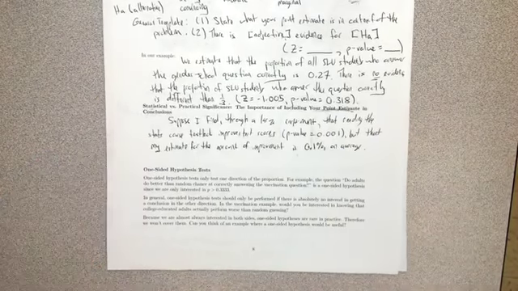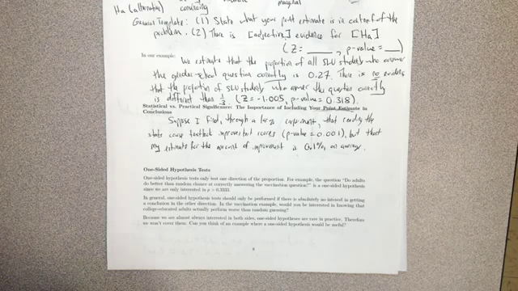So on average, students who read the textbook score 0.1% higher on an exam than students who don't. There's really, really strong evidence that students who read the textbook do better than students who do not.